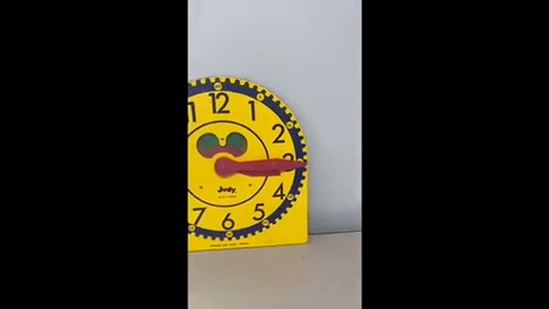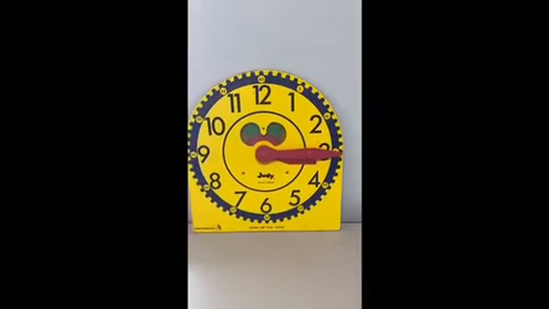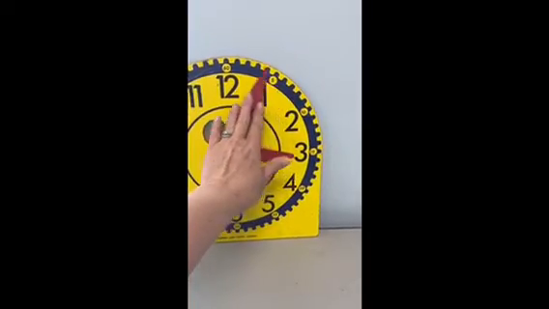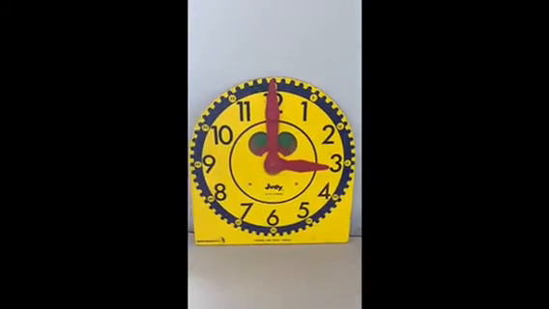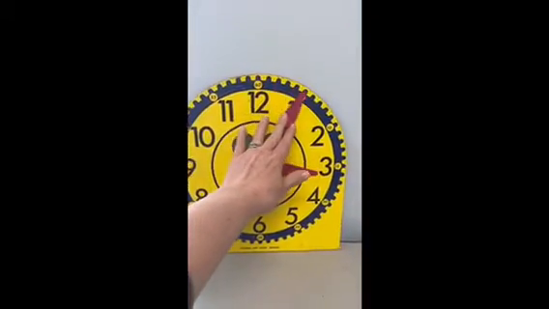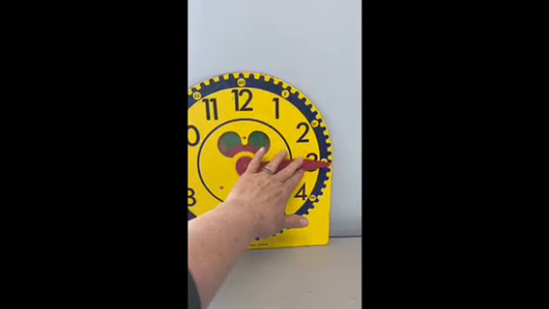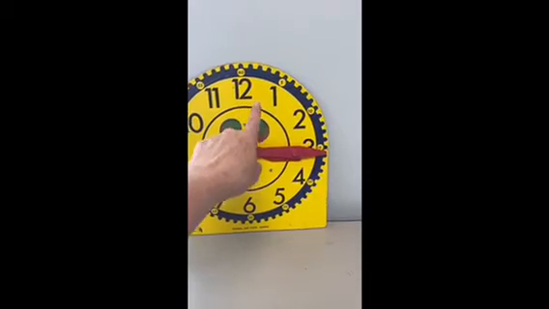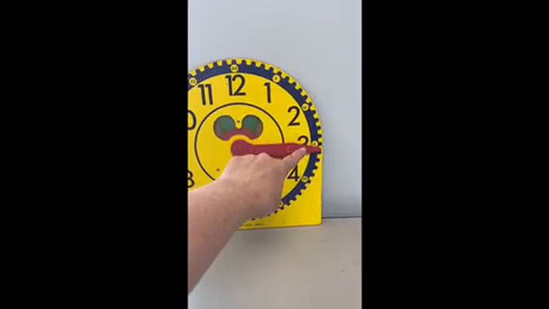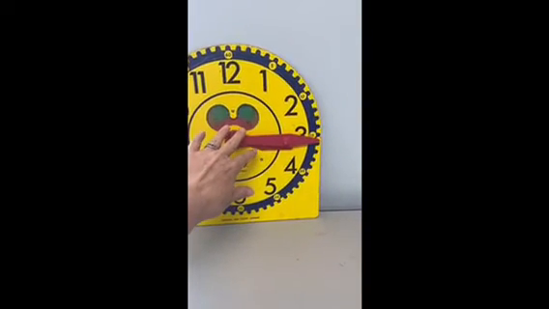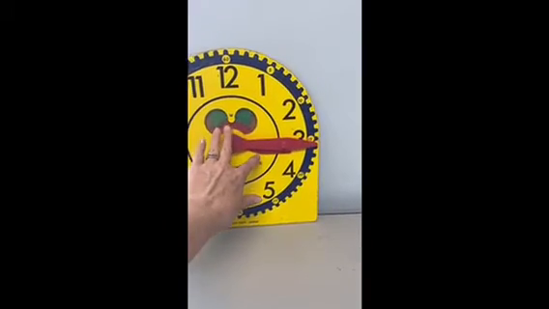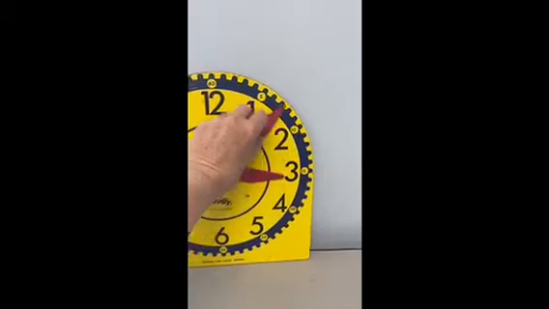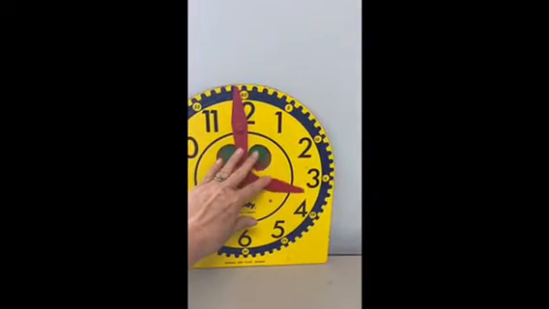When the clock has the minute hand on the 3, that means 15 minutes has gone by from the beginning of the hour, 5, 10, 15. 15 minutes has gone by. So for the time on this clock, it would be 3:15.